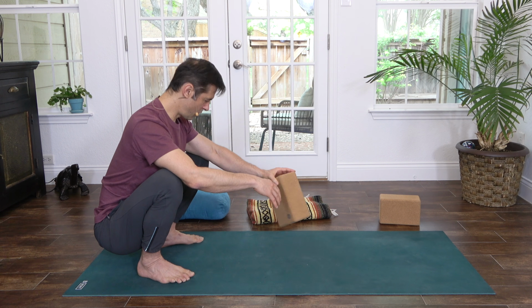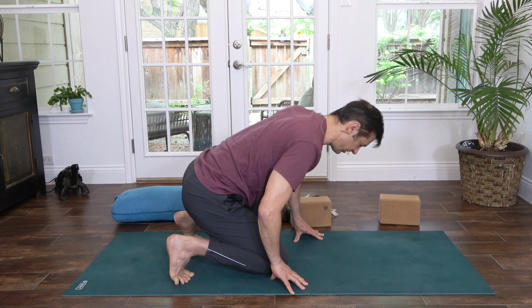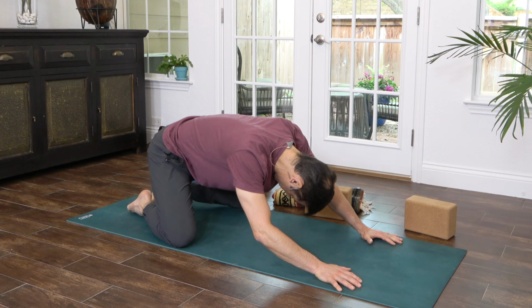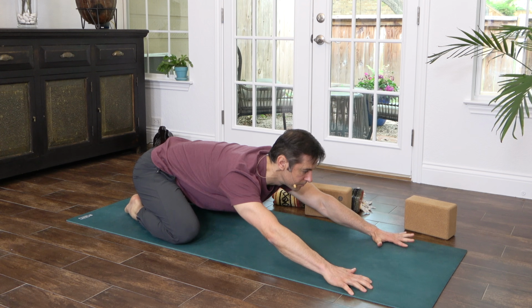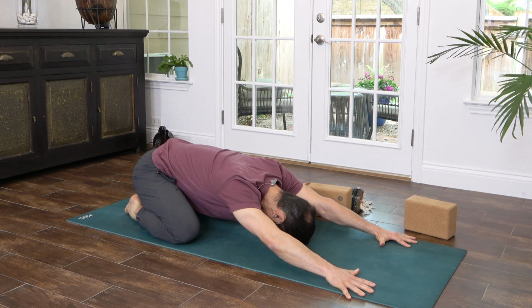And slowly place your block back down. Come back to the knees, and we'll find child's pose once again. So, hips back to the heels. Let your forehead come down. Let's take a few breaths and rest here.